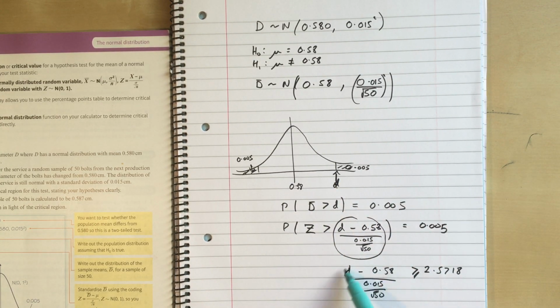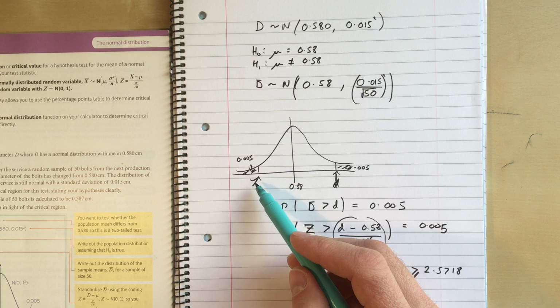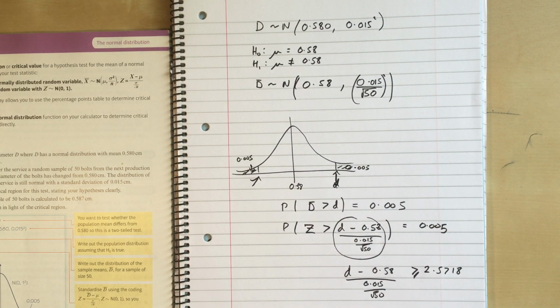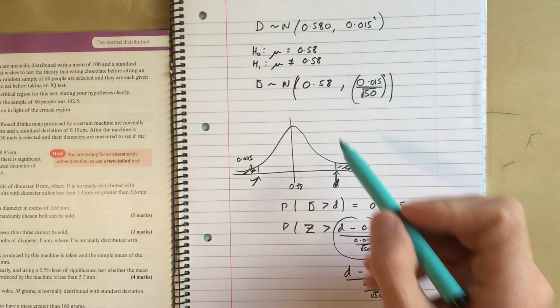Okay, so we can work out the value of d from there, and then we need to do the same thing on this end of the test as well. Okay, and this will be d is going to be less than minus 2.5758. And when we solve that equation, it turns out to be 0.5745 it looks like. Okay, sorry, 0.5745 is the lower limit, and there'll be an upper limit of 0.5854.